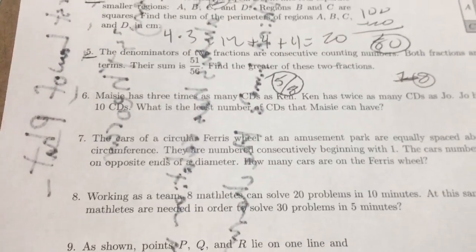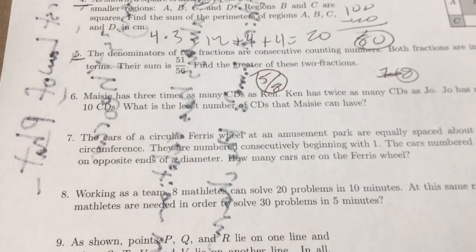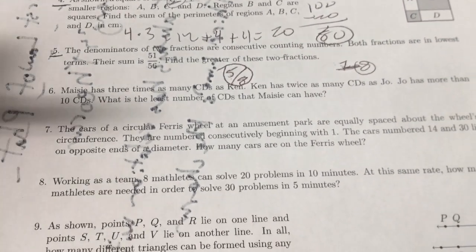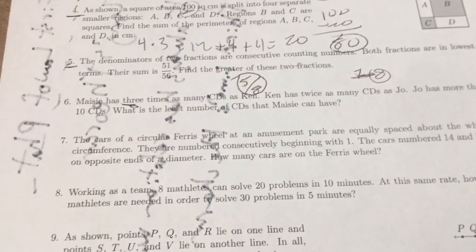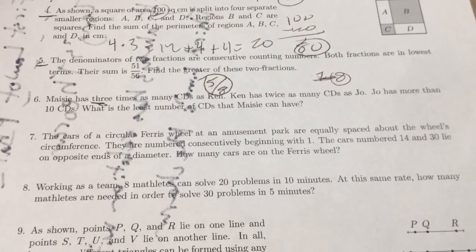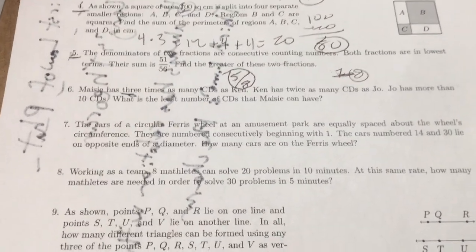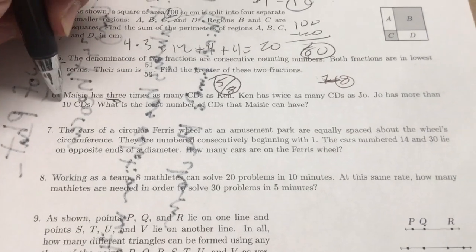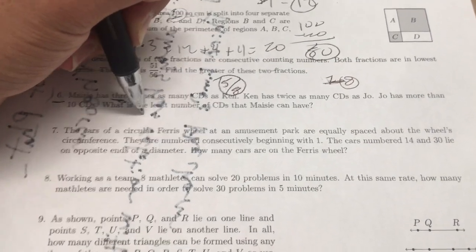Number 6. Whoever her name is, Maisie, has 3 times as many CDs as Ken. And we see 3, third times the charm. Ken has twice as many CDs as Joe. Joe has more than 10 CDs. Now we see the problem number 6. So let's just write 6.